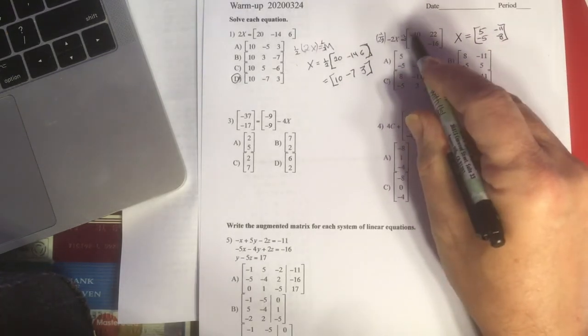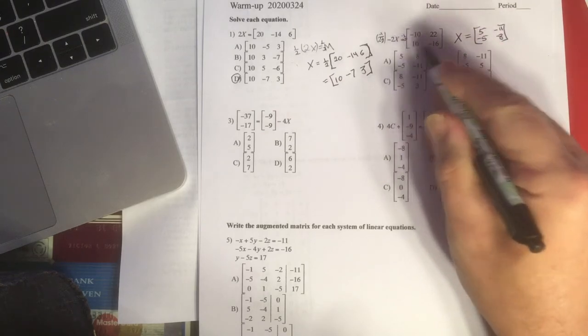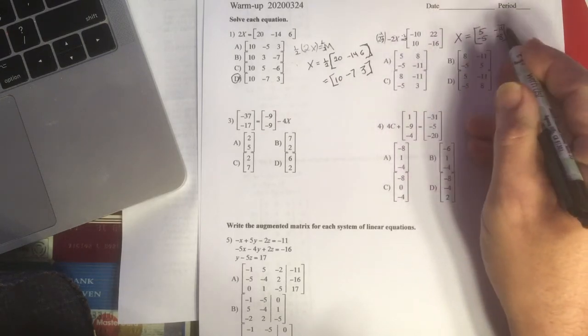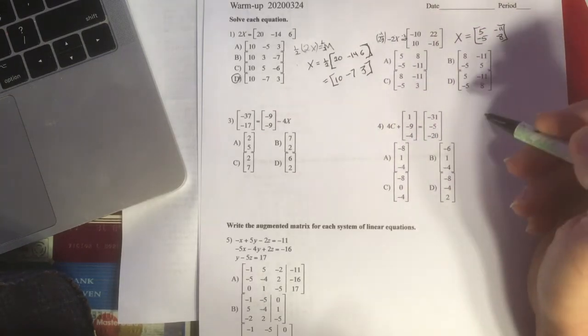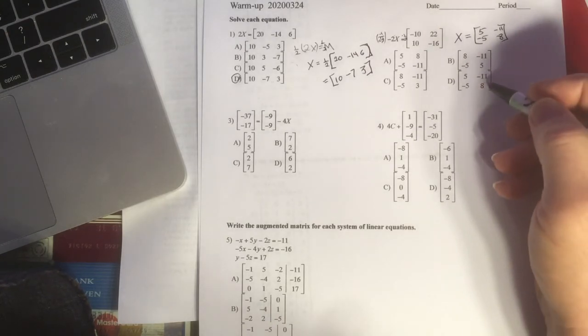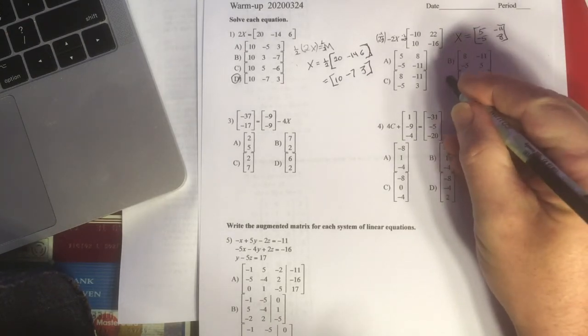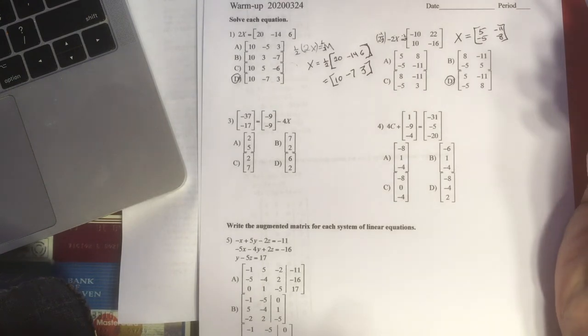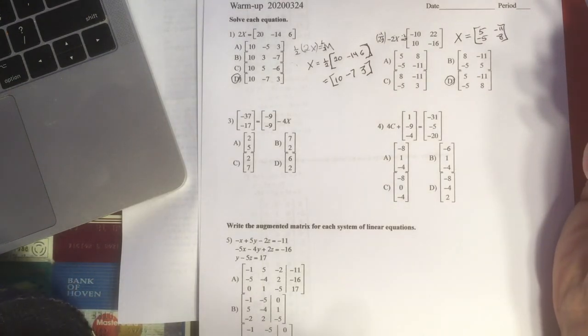Okay, -1/2 times -10, -1/2 times 10, -1/2 times 22, and -1/2 times -16. So which one of these would be D again? Let's see what else.